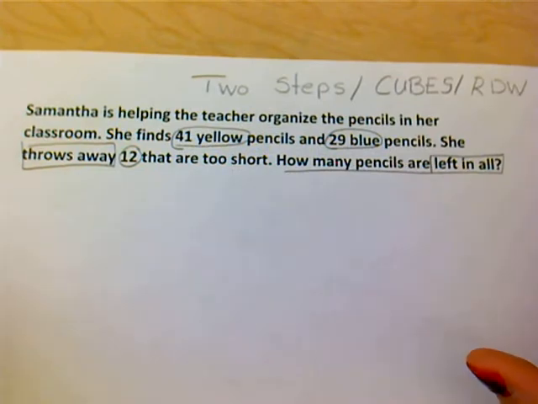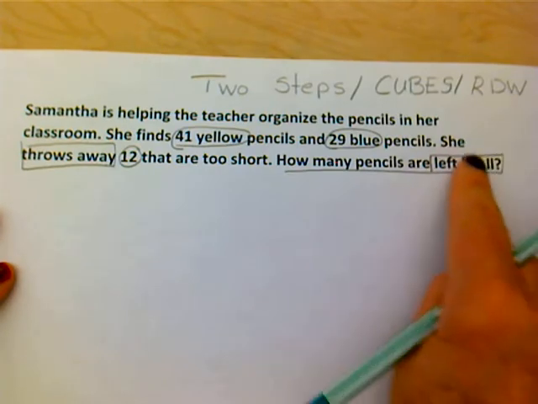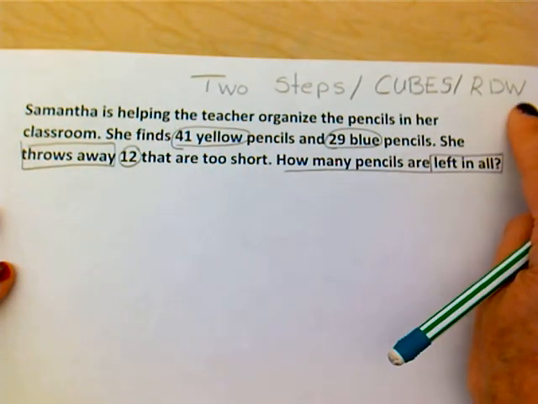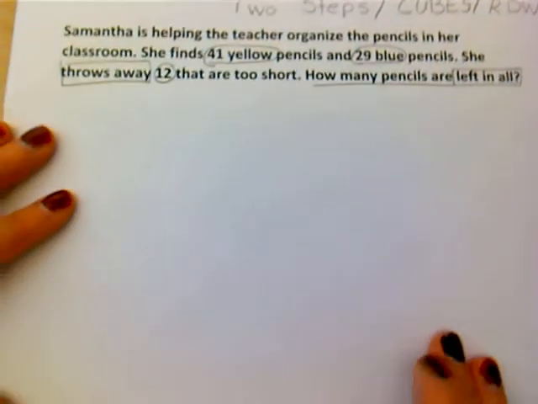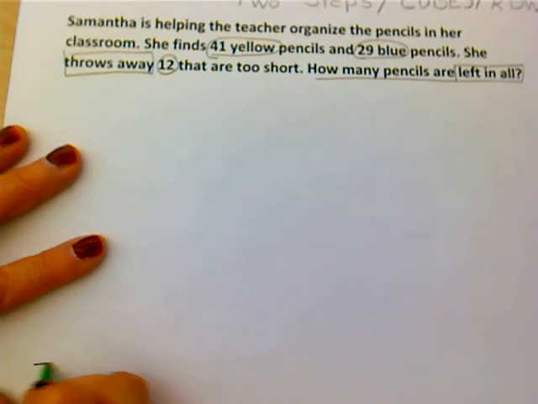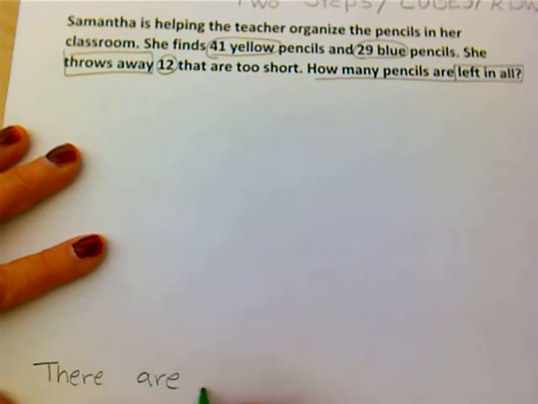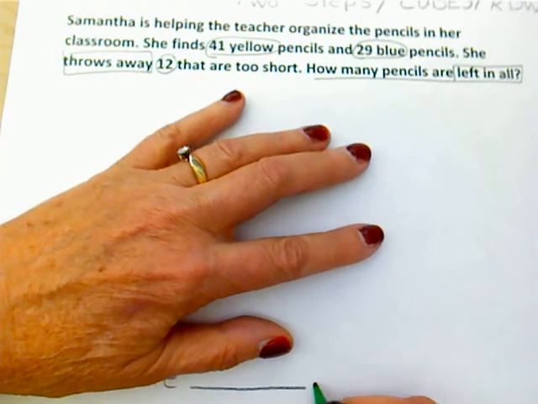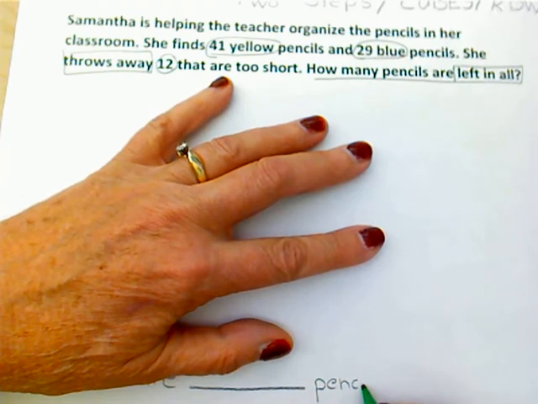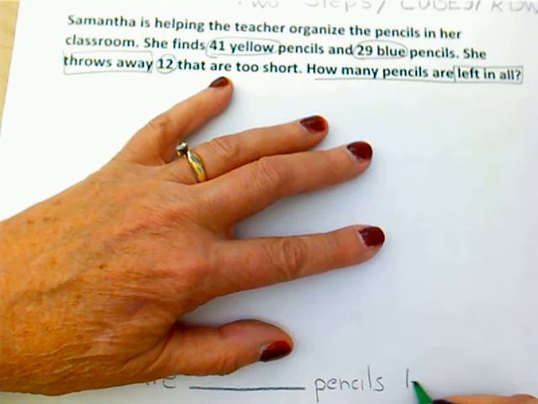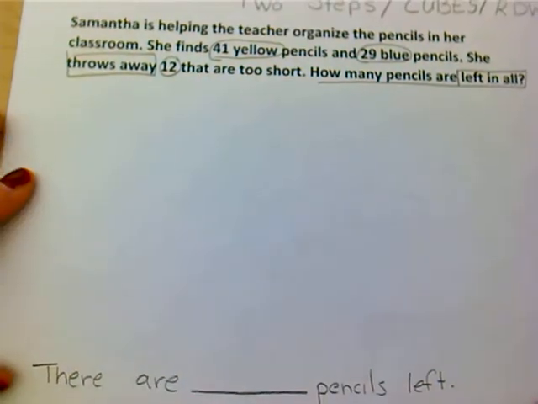You're going to need to pause the video, and on another piece of paper, you're going to solve this problem. Please remember that whenever we do a word problem, you need to give a word answer, and I will help you with that part. There are blank pencils left.